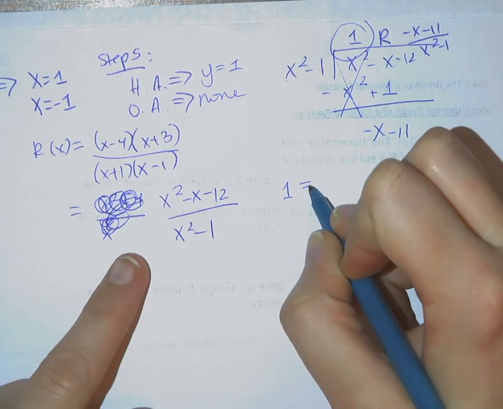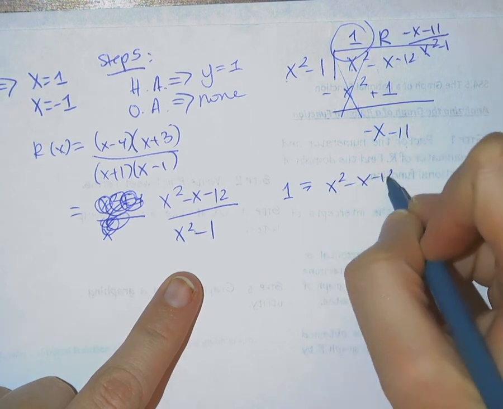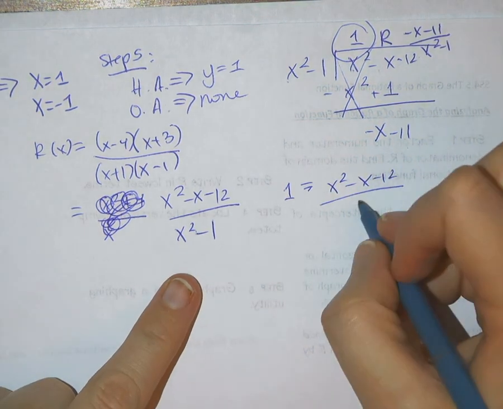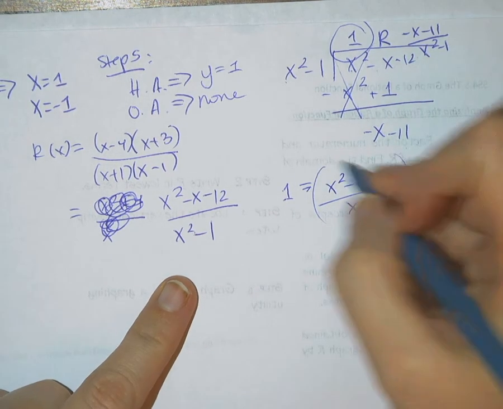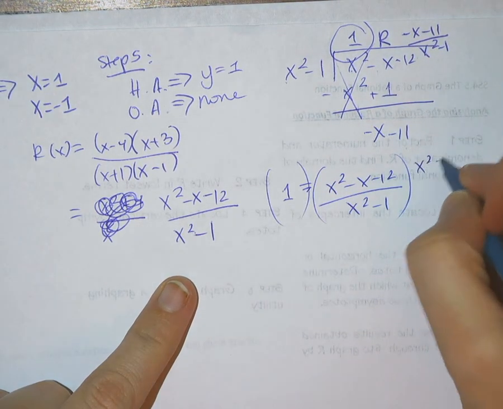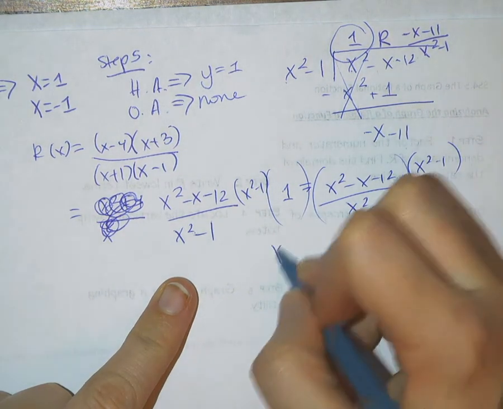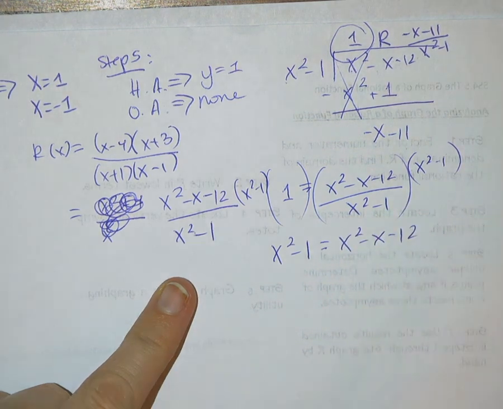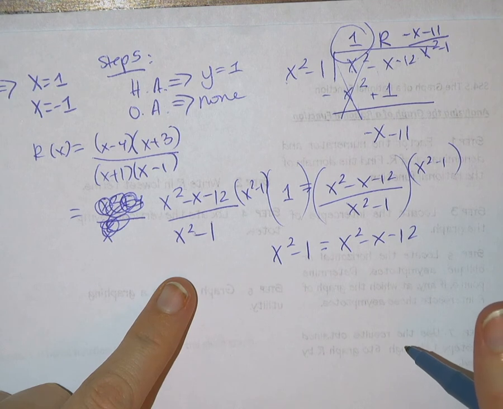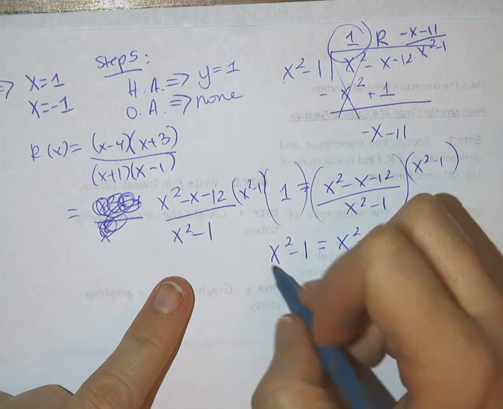Okay, so I'm going to say 1 equals, and I'm going to use my original that's not factored, x squared minus x minus 12 over x squared minus 1. Okay. Get rid of that x squared minus 1 by multiplying both sides by x squared minus 1. Over here I have x squared minus 1 equals x squared minus x minus 12. And then I need to simplify.